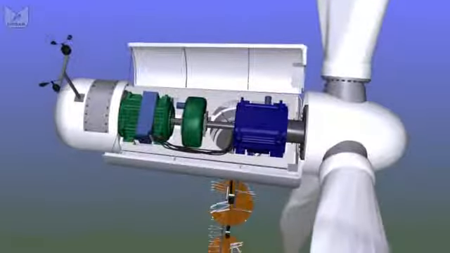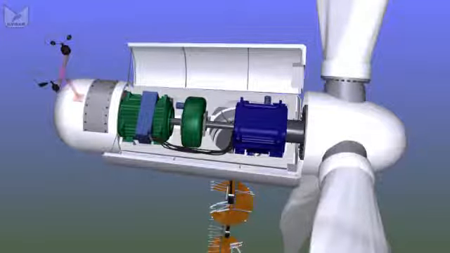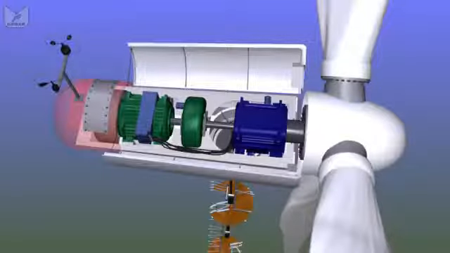And the nacelle in this case is a vaguely tapered tube. At the back we have the wind sensors, which give us speed and direction and allow the turbine to face into the wind and to change the angle of the blades. The nacelle itself is just a fiberglass tube.